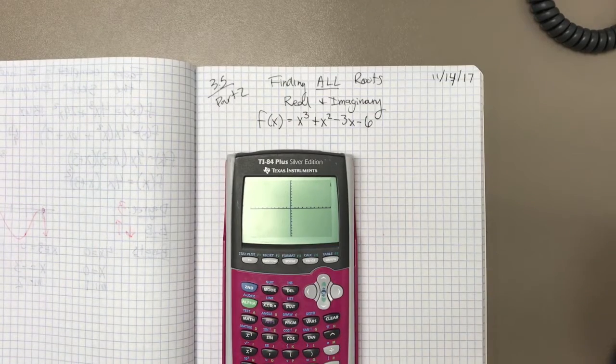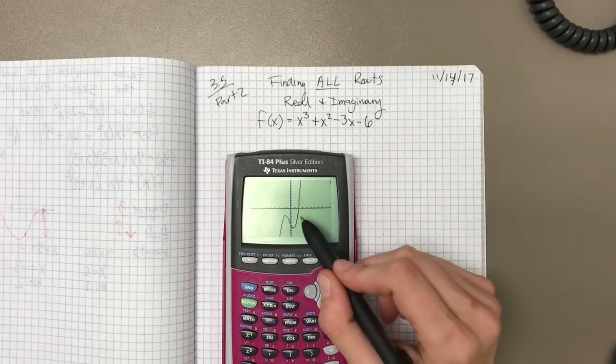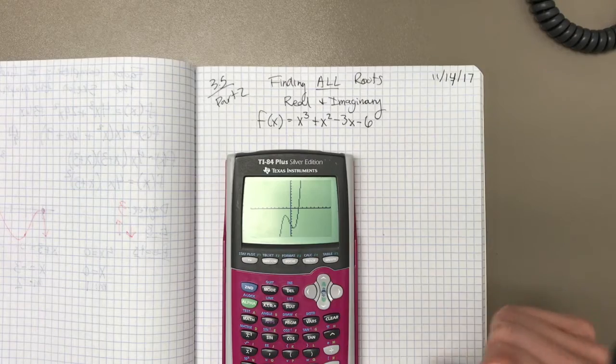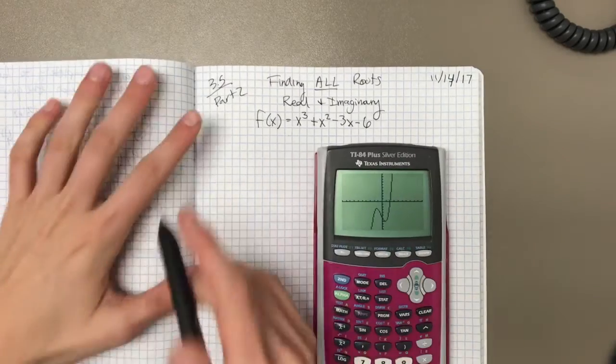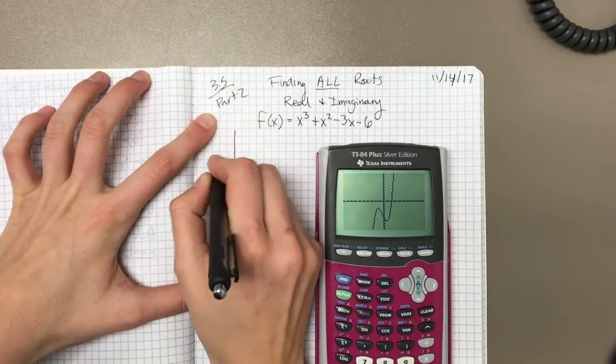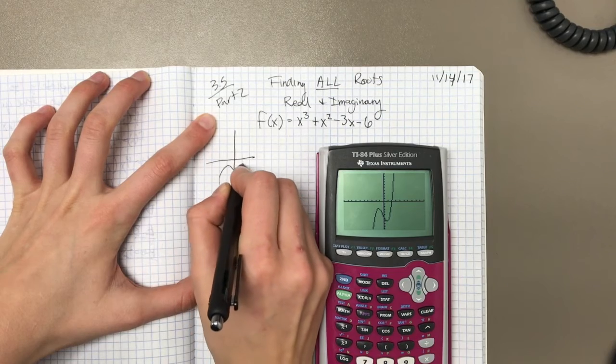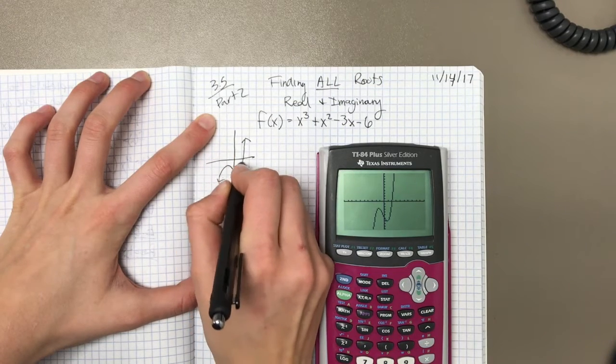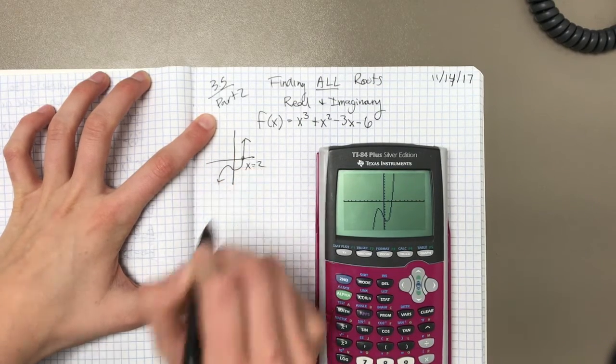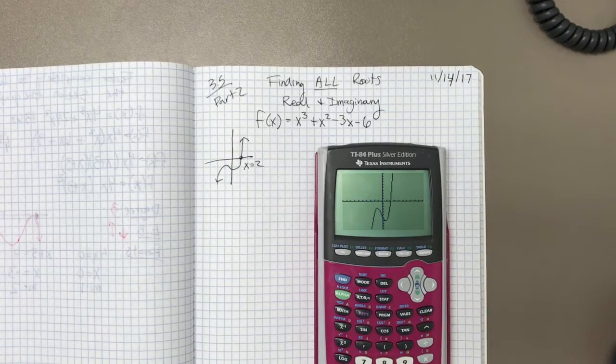Okay, and from our picture, we see that it crosses the x-axis at 2. So if we want, we can go ahead and sketch this out just a bit, and we know that here at x equals 2, that's one of our roots.